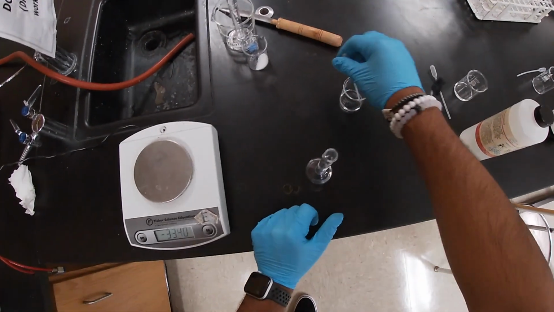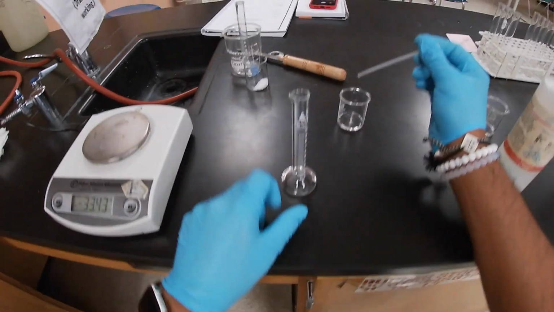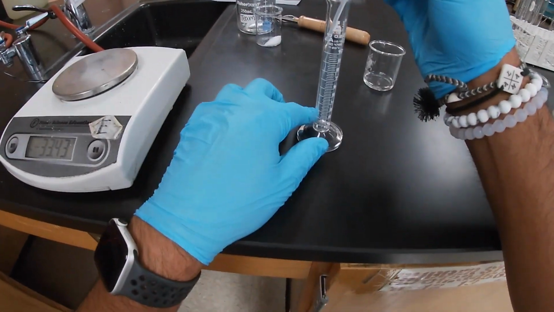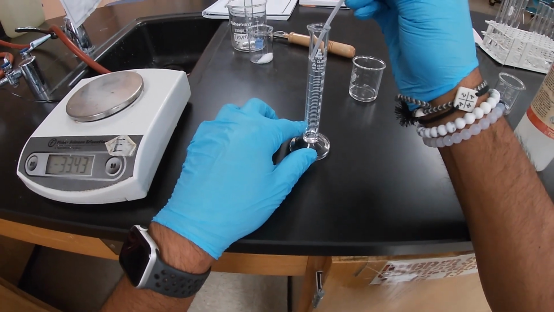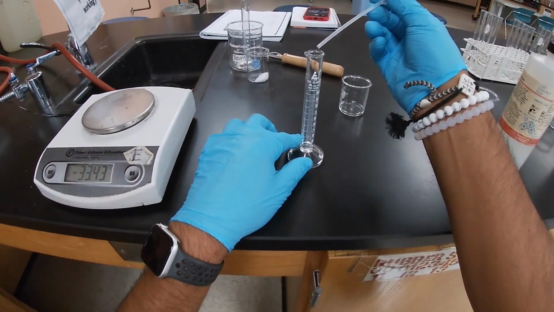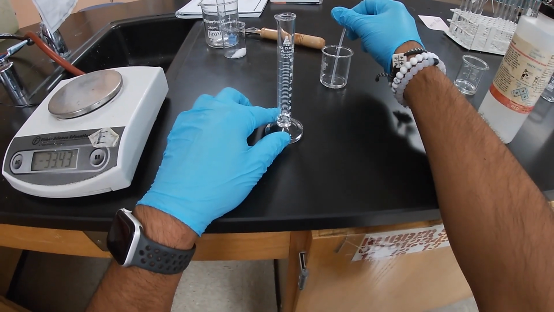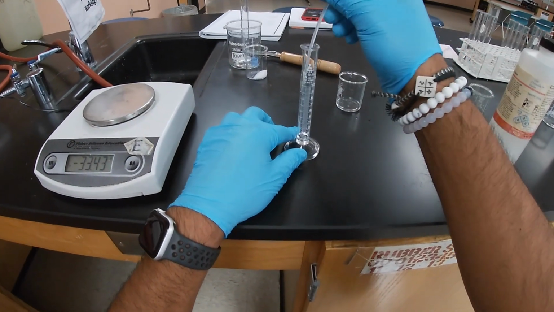We're now going to take out some of that liquid. Let's go ahead and measure out 5 milliliters, see if we have enough.